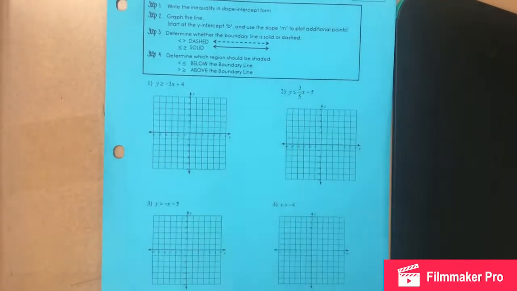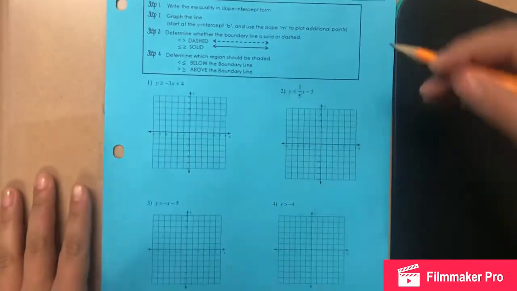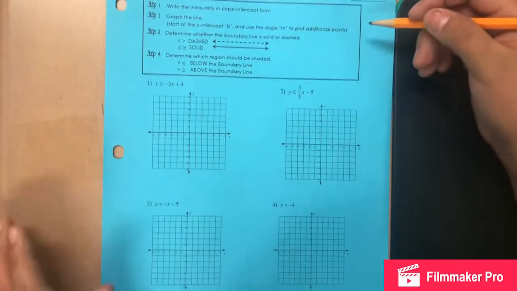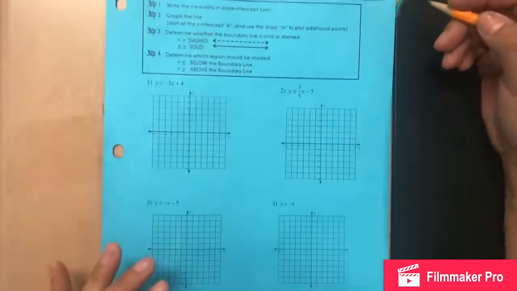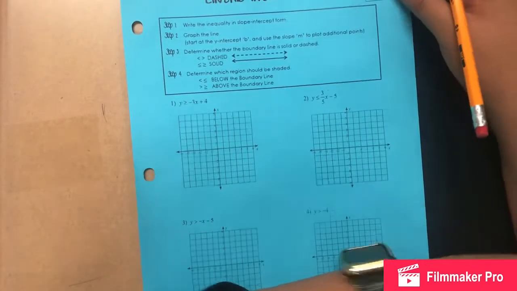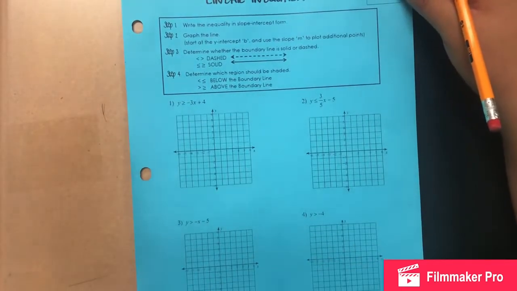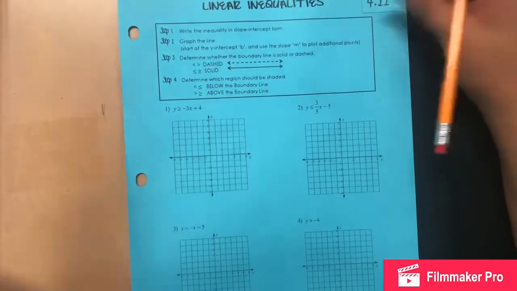Okay, so we've talked about graphing equations before. This is learning to graph linear inequalities. It starts out the same way, the only difference is the shading that's involved. This is just a quick little introduction for this next part of the chapter.